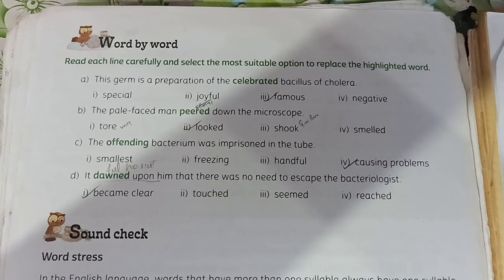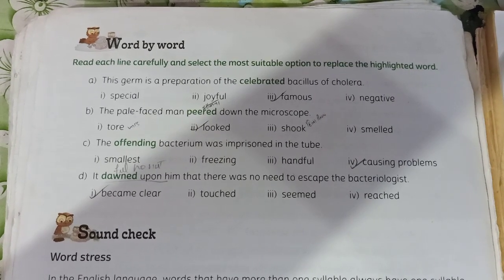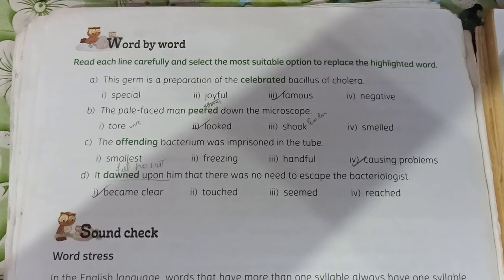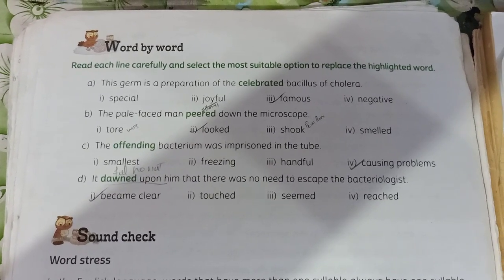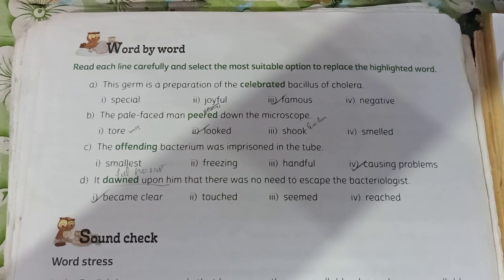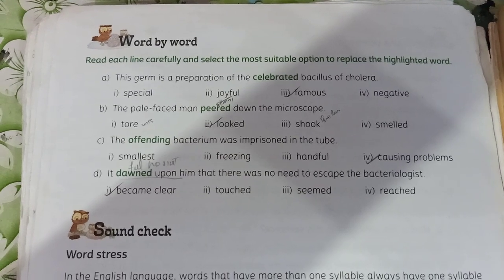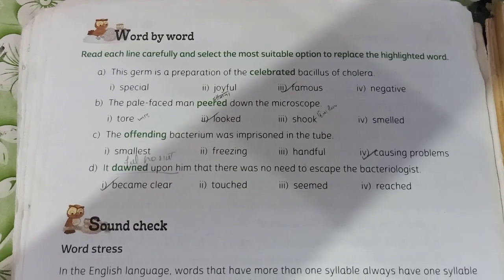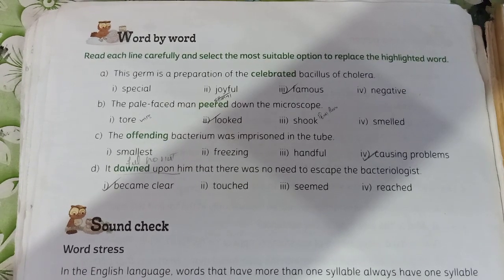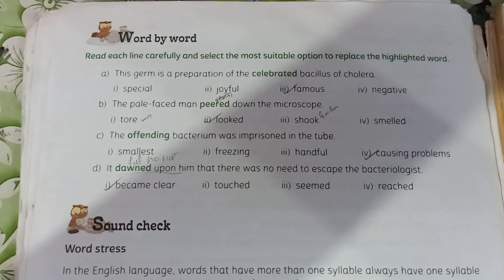Let's have the first question: read each line carefully and select the most suitable option to replace the highlighted words. First question: this germ is preparation of the celebrated bacillus of cholera. Here the celebrated means famous. Second: the pale faced man peered down the microscope. Here the peered means looked.